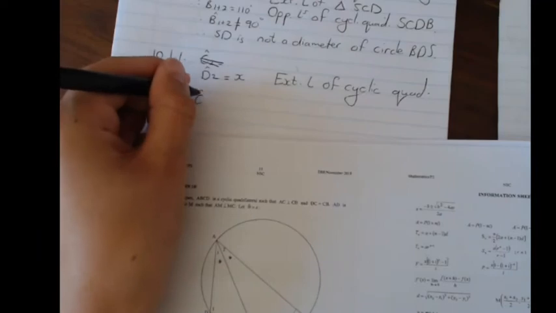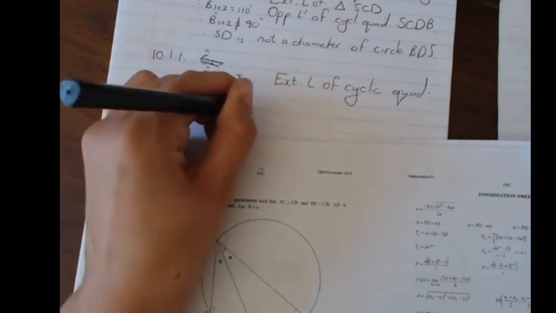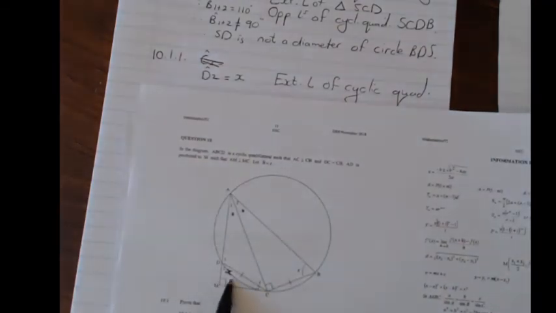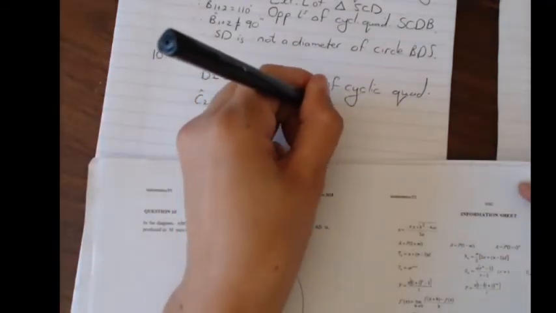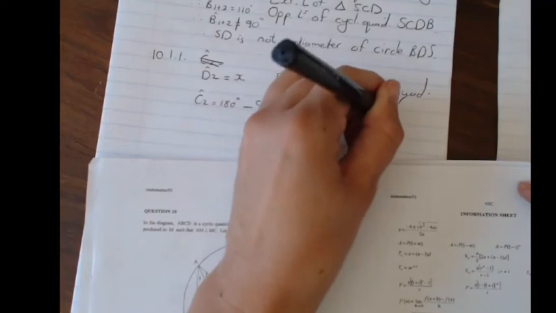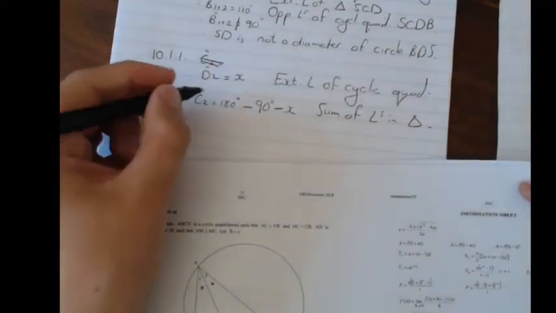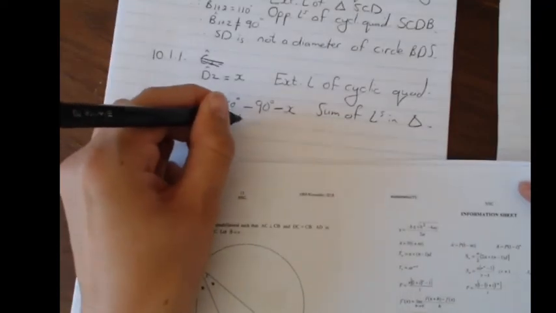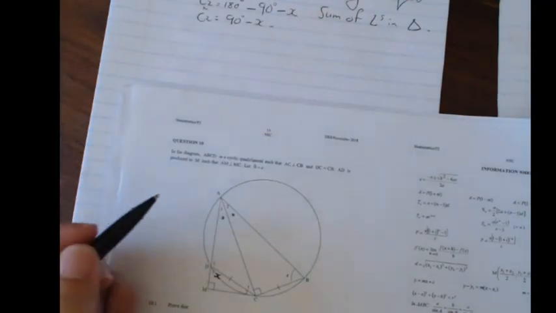Angle C2 is going to be 180 minus 90 minus x by sum of angles in a triangle, and then that is 180 minus 90 is 90 minus x. So C2 is 90 minus x.